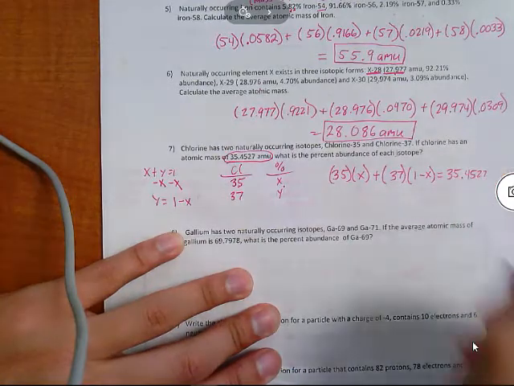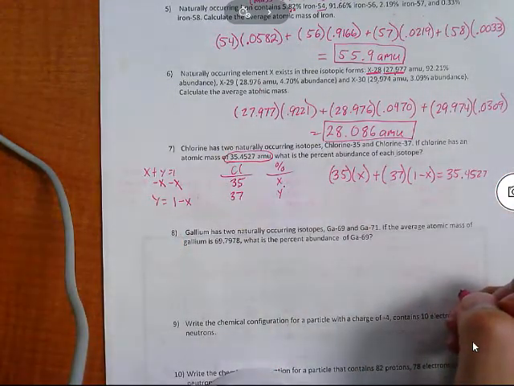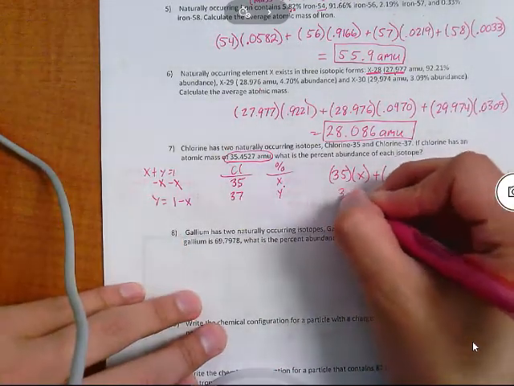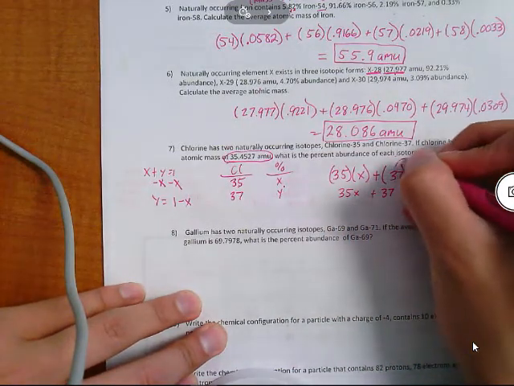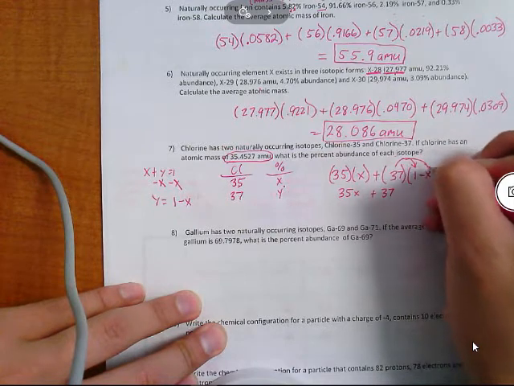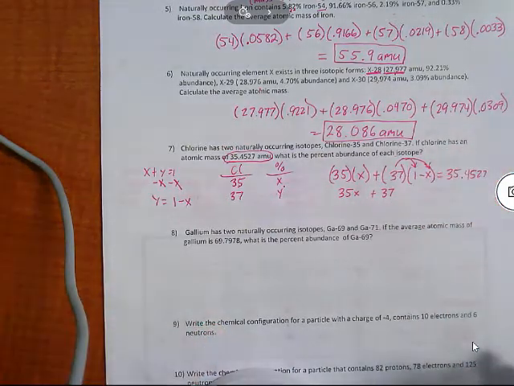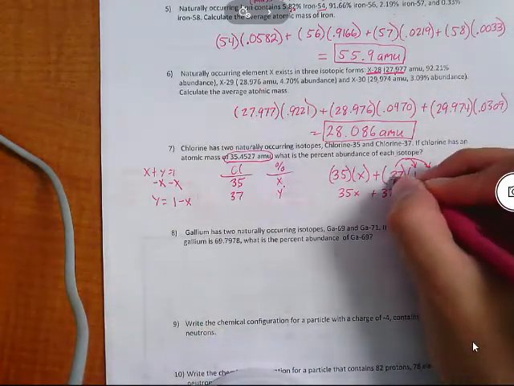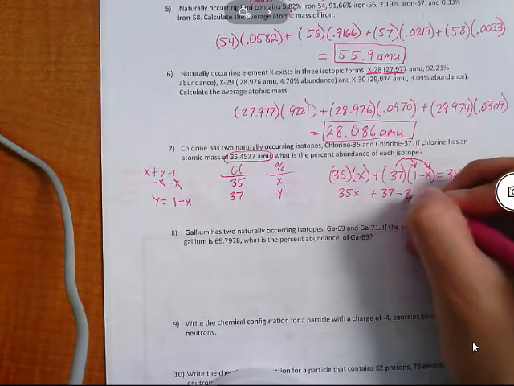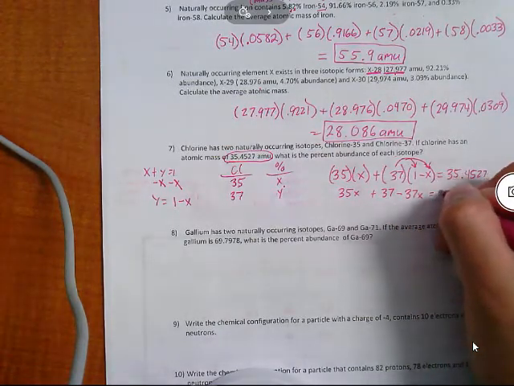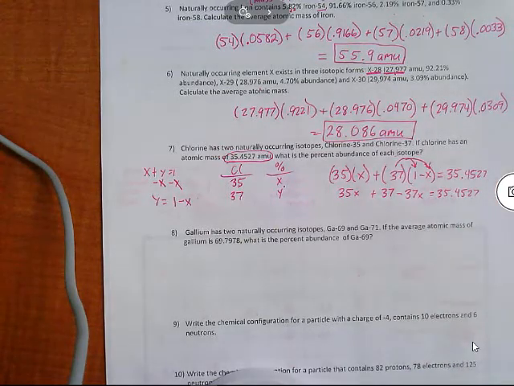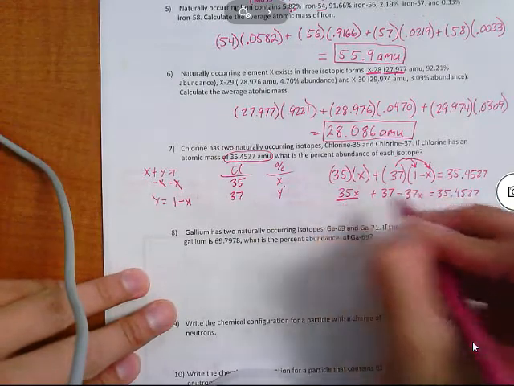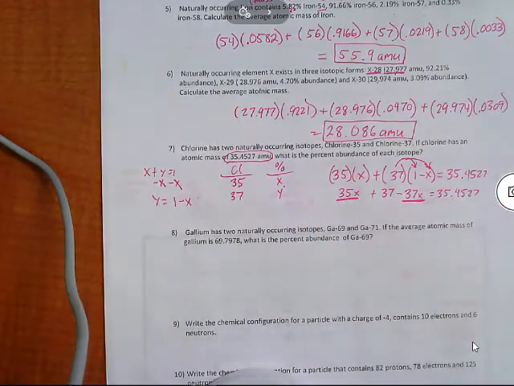35.4527. Now all I'm going to do is solve for x. So I'll get 35x plus 37. What's the word that y'all use? Distribute. You're going to distribute these. So 37 minus 37x is equal to 35.4527. I'm going to combine like terms, so I'm going to combine that one and that one.